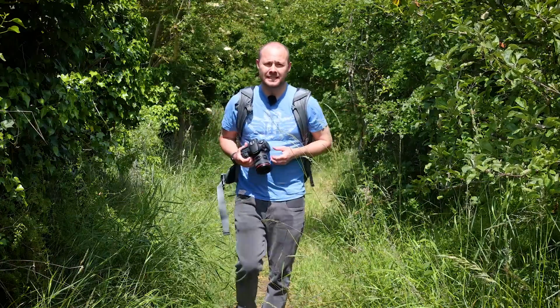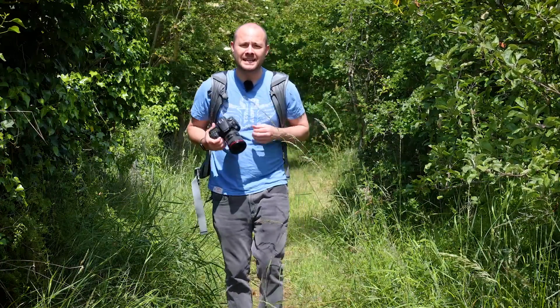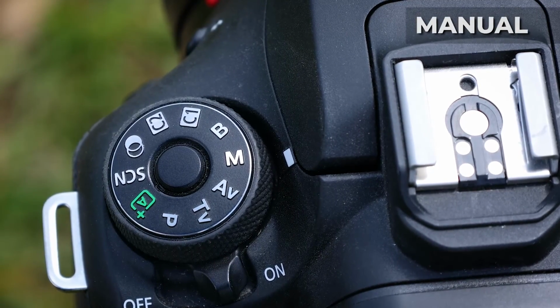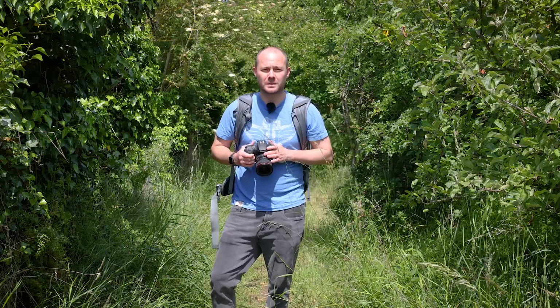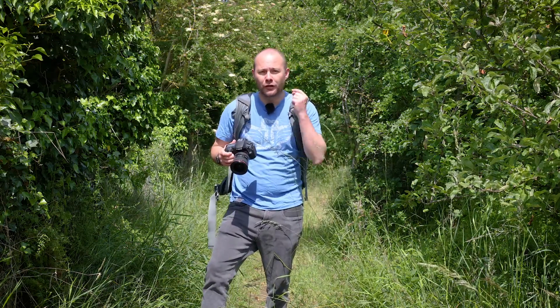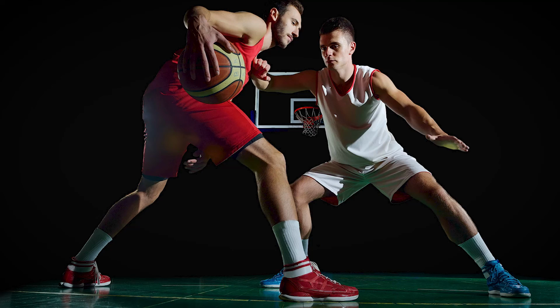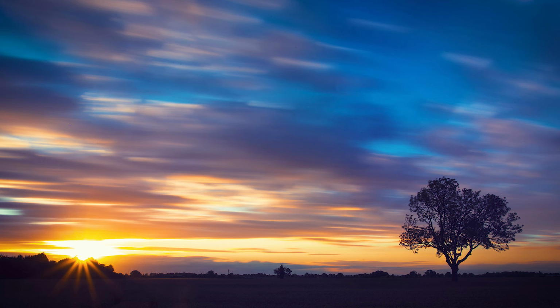So if you really want to take full control of your settings, then it's time to switch the mode dial to M for manual. It's in this mode when you're in charge of the shutter speed, aperture and ISO, the three sides of the exposure triangle. Manual mode is preferable if you're shooting with an external light source, such as a flash gun, so you can properly take control of the exposure. Manual mode is also preferable if you want to shoot, say, a long exposure with an ND filter. This way, you can control the shutter speed as well as keeping the aperture to a mid-F number such as f11.